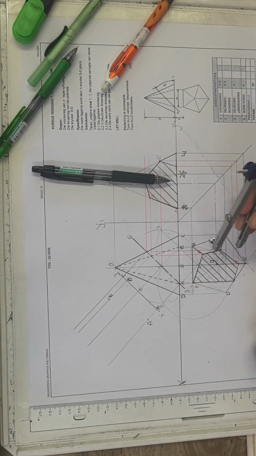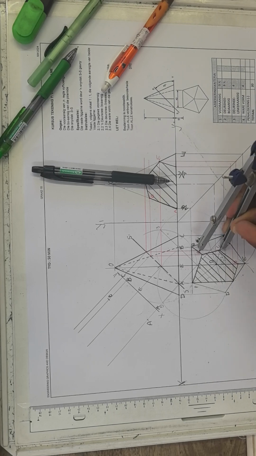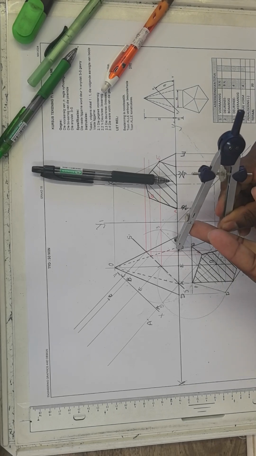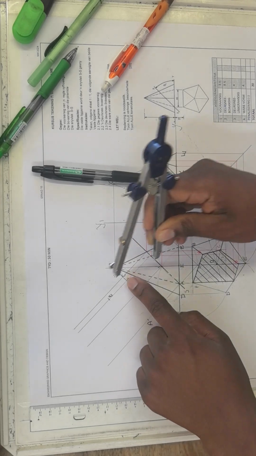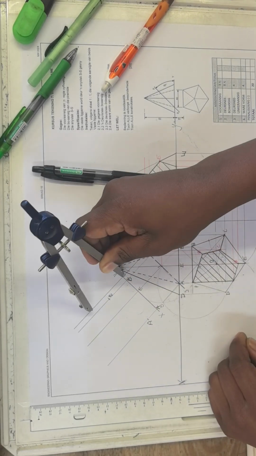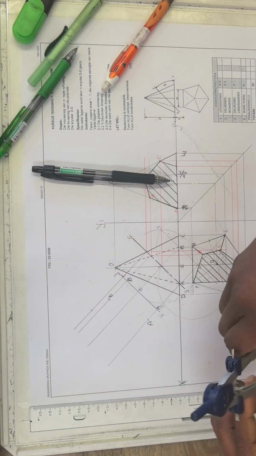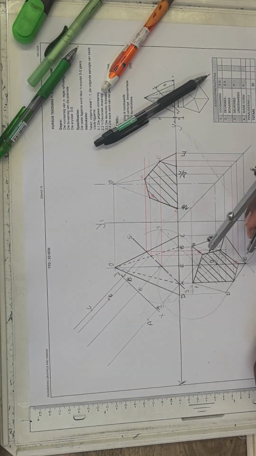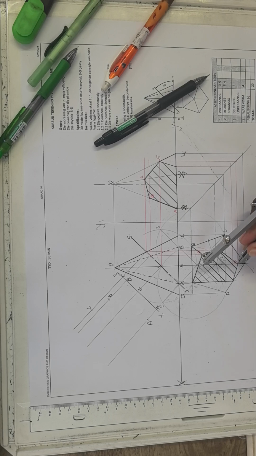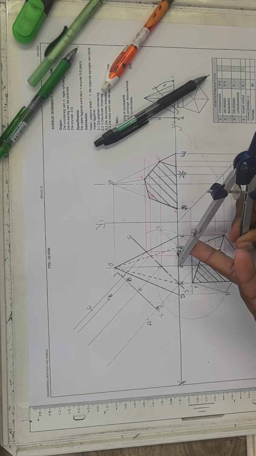Next one is C. You plant your compass at C. You open it to your XY line. Then you're gonna look for C here. C is here, so you're gonna come here, plant it at C, XY line, then make your point there. This is gonna be C. Then the next one is E. Gonna plant your compass at E and your XY line.